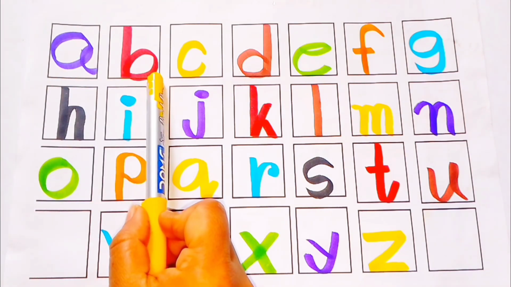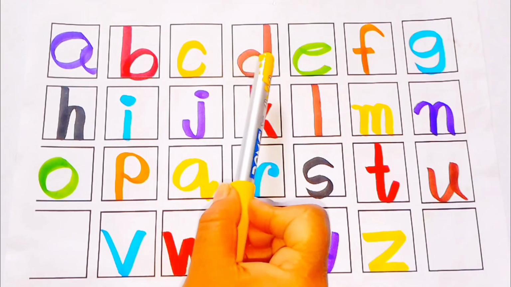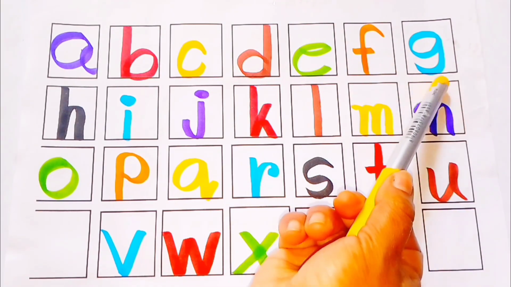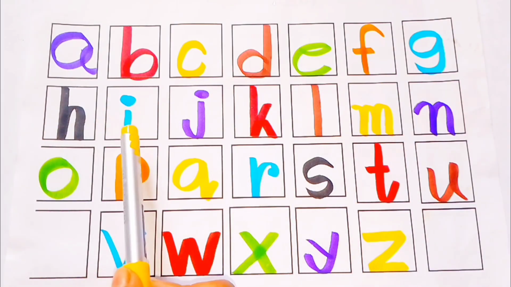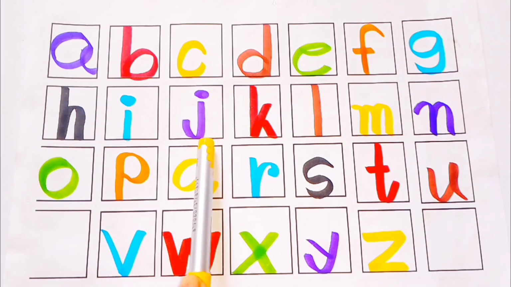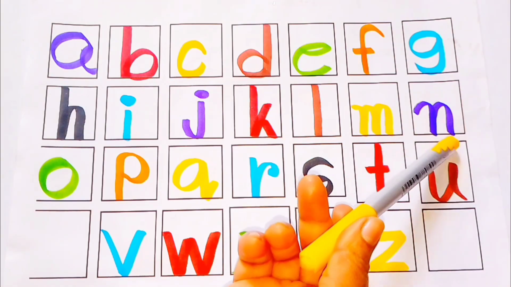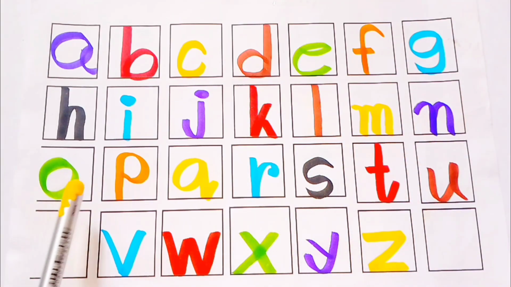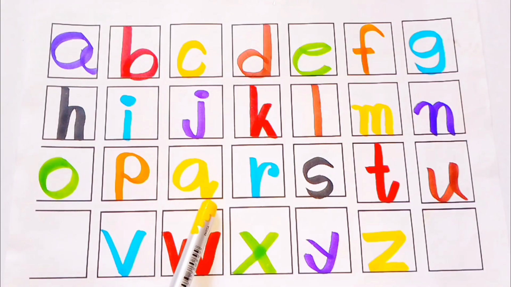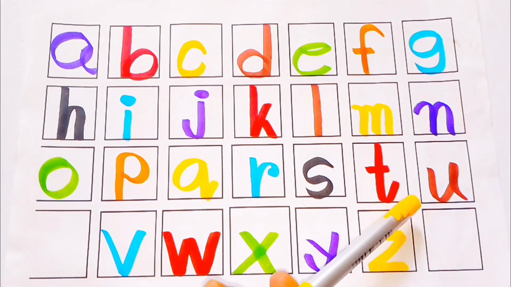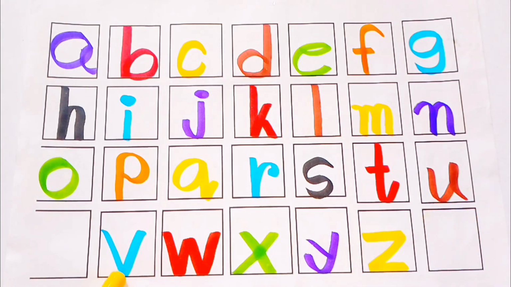A B C D E F G H I J K L M N O P Q R S T U V W X Y and Z.